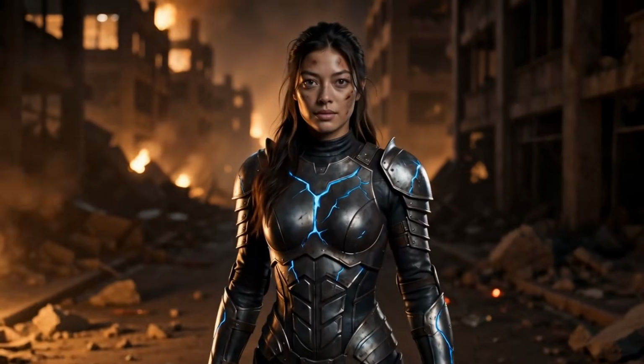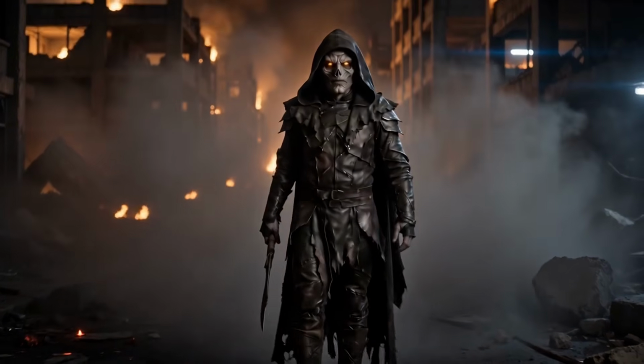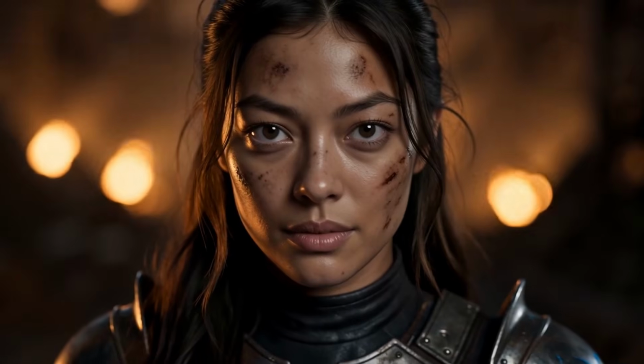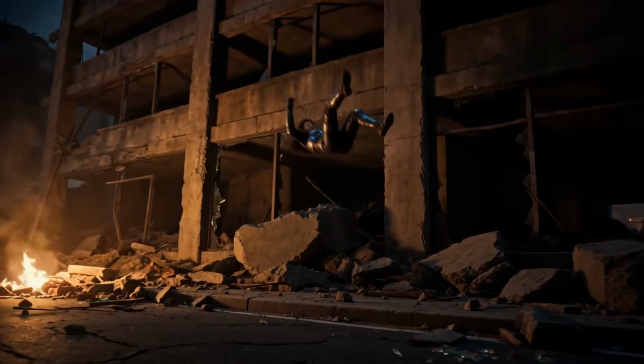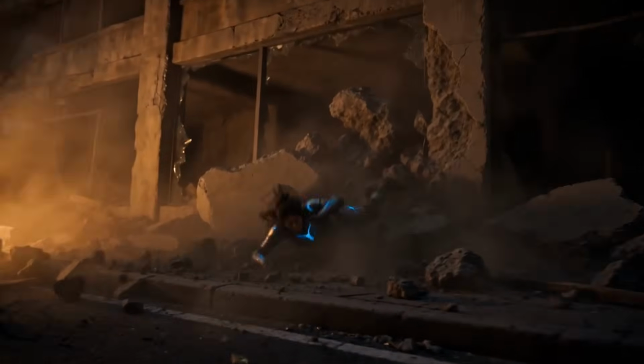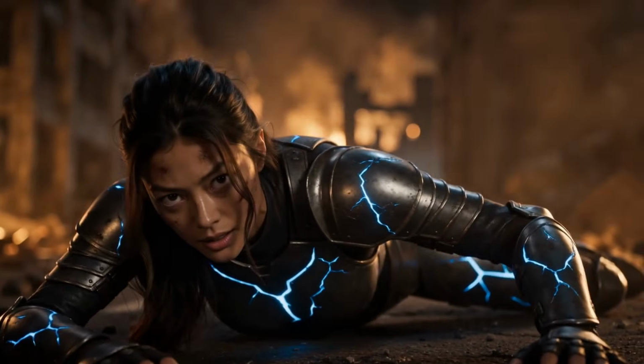That means Higgsfield is no longer just a place where we generate one image or one video. It's becoming a full creative environment where video generation, image generation, cinematic workflows, marketing workflows, and agents can all work together.